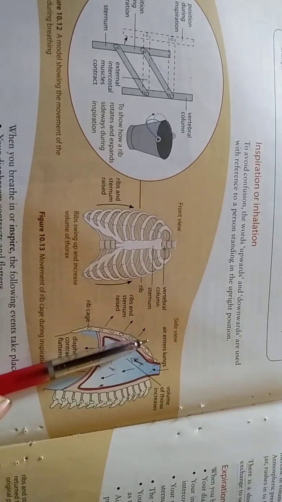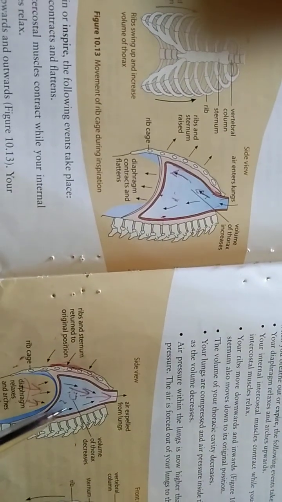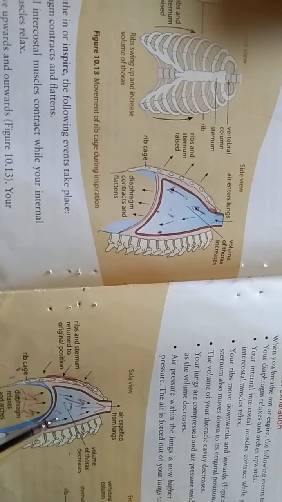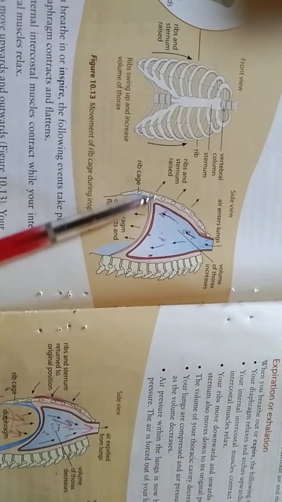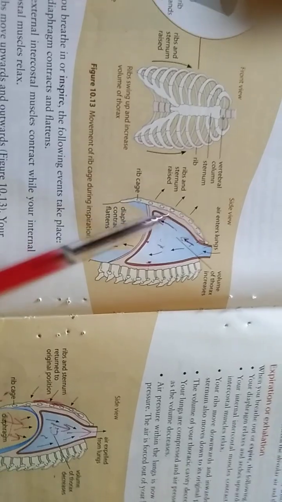Side views show air entering the lungs. Here we looked at expiration, in which the volume of the thorax decreases and the ribs and sternum return to their original position. In inspiration, the ribs and sternum are raised.